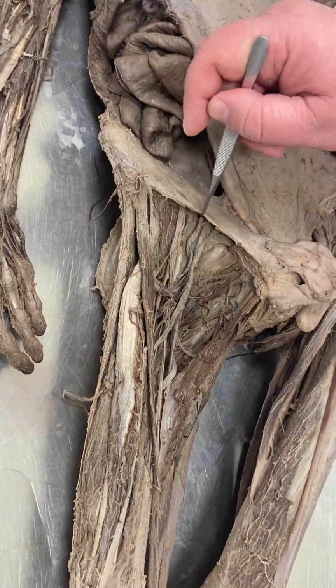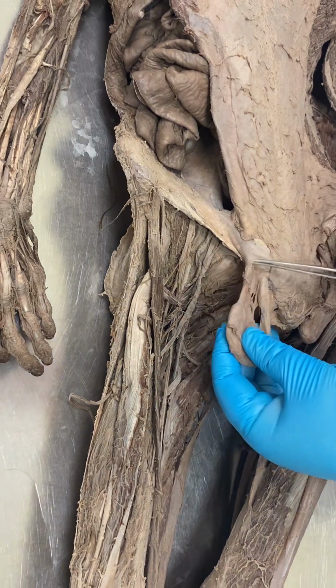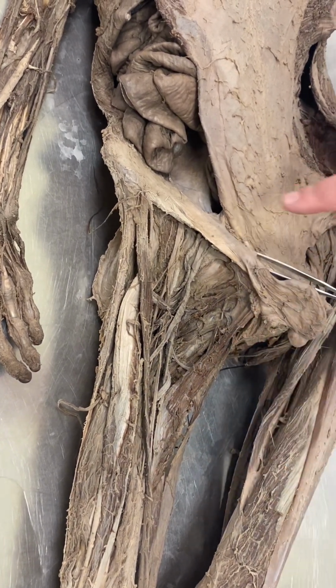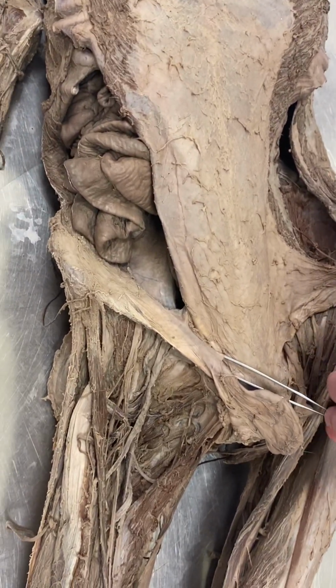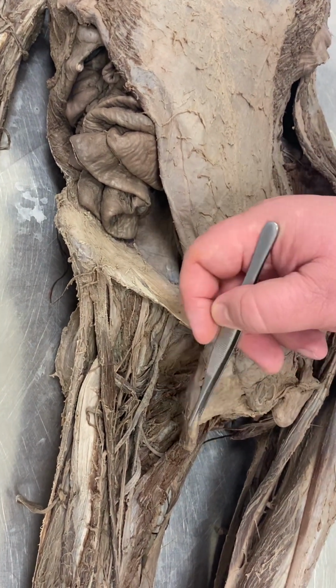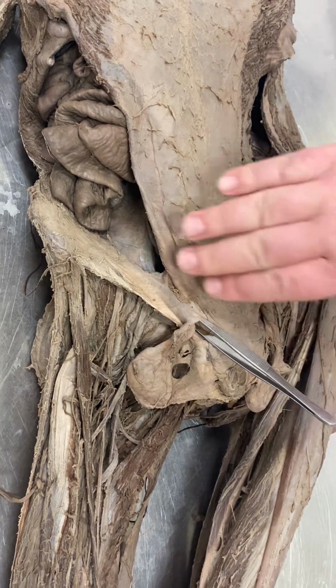Below the inguinal ligament, that is the inguinal ligament, what is it? This is the superficial inguinal ring, and now my forceps were in the inguinal canal, and that is the spermatic cord. Here is the testis, and the spermatic cord goes to the inguinal canal.